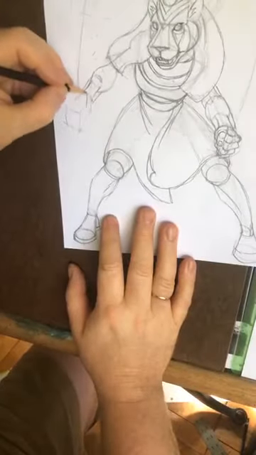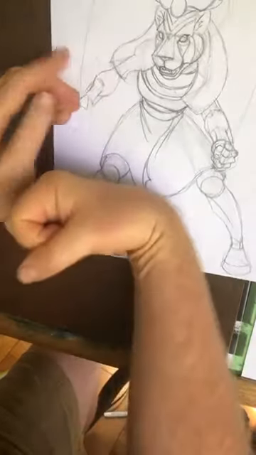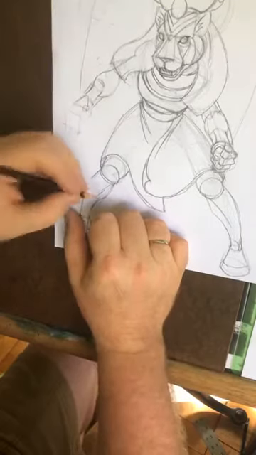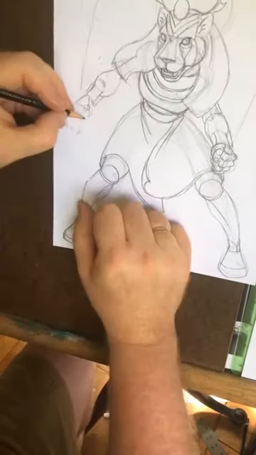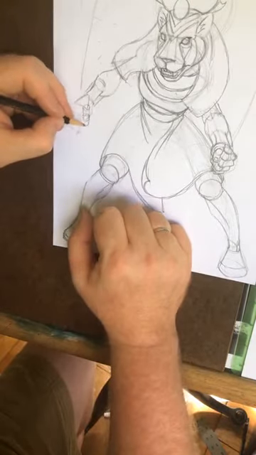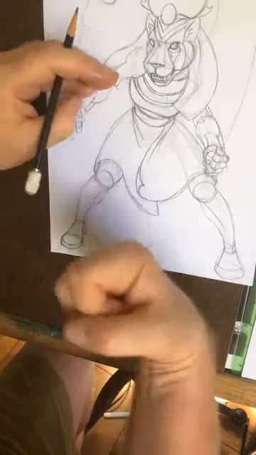So let's put that triangle shape in. And we know that that triangle shape ends at the first thumb knuckle. So we'll put that first thumb knuckle in, and we'll bring this around to the second thumb knuckle and then down to that third digit of the thumb.